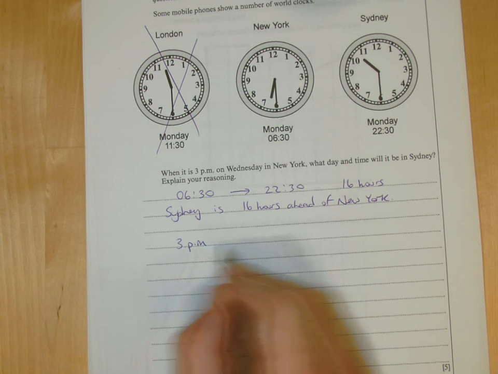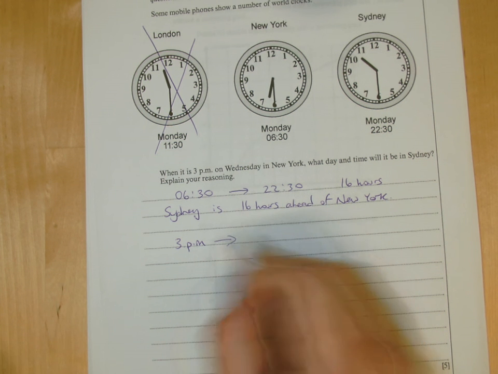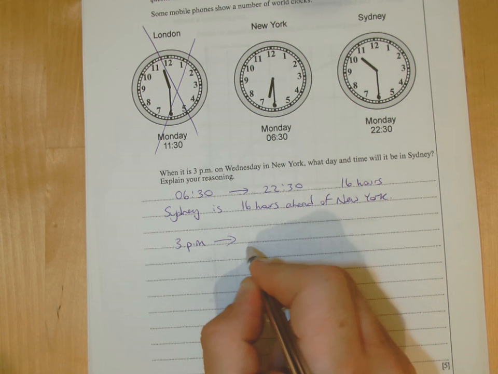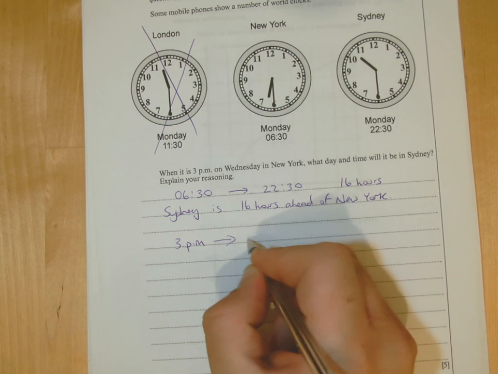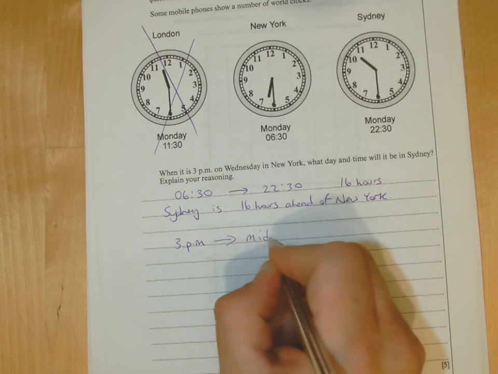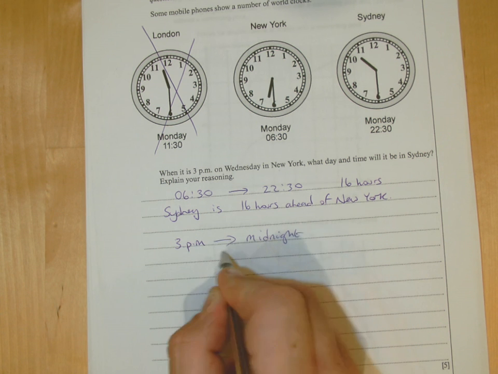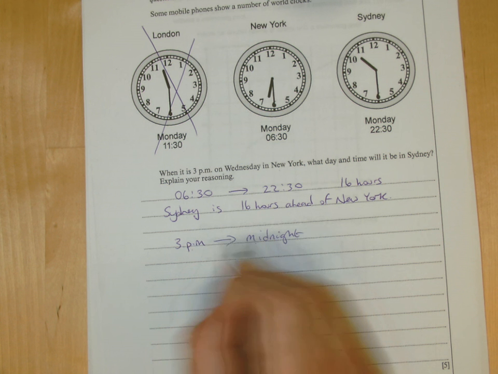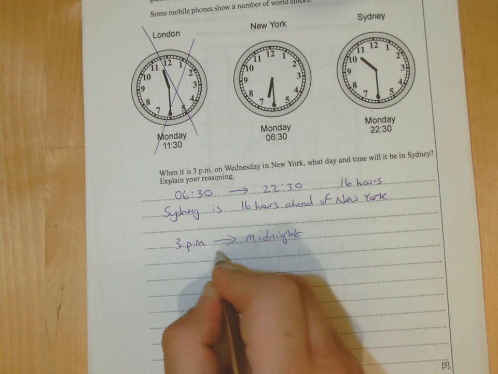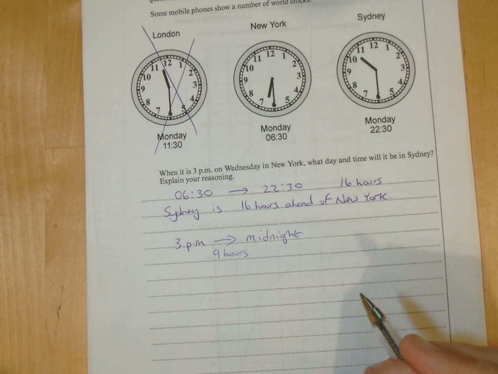3 p.m. will be 3 in the afternoon. So as I said, go to 12 o'clock. That's the best way to do it, because at 12 o'clock it starts all over again. 12 o'clock, of course, will now be midnight. You can write midnight if you want, because it's 3 p.m. in the afternoon to midnight. Now, going from 3 to 12, that gap is 9, isn't it? Because 12 take away 3 is 9 hours.